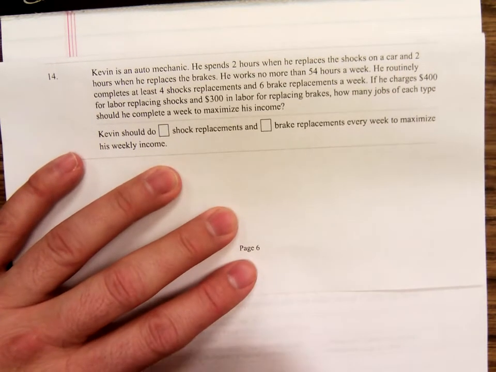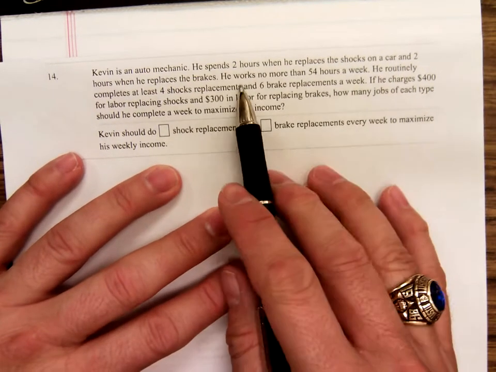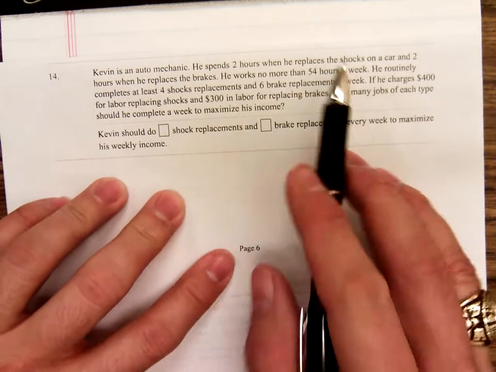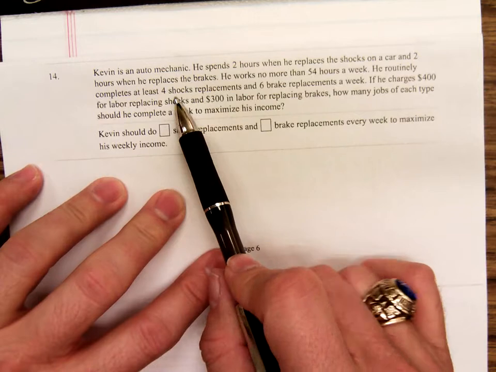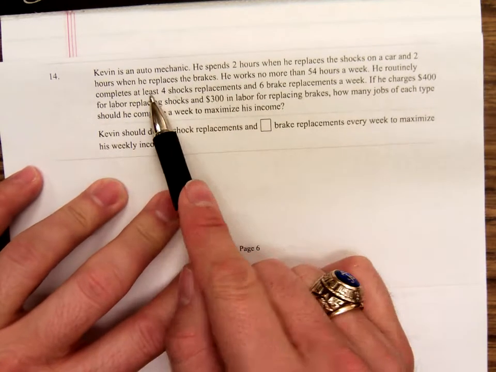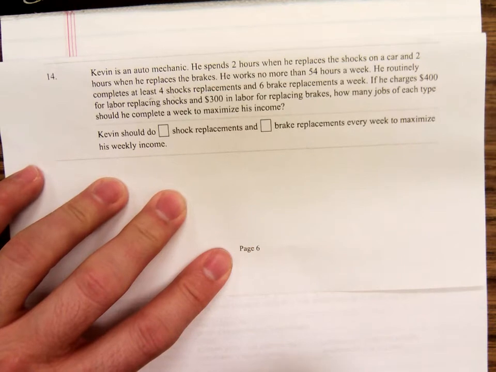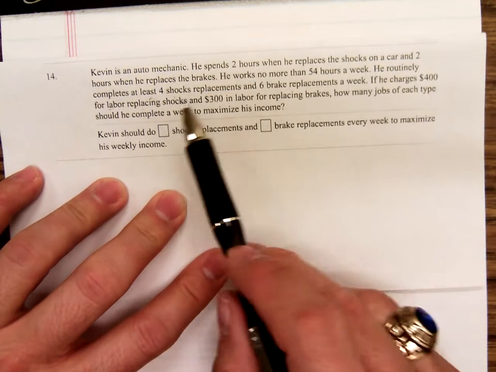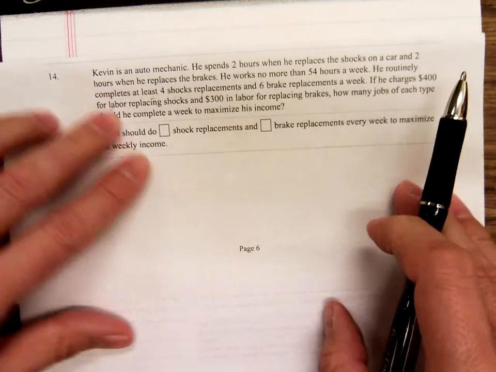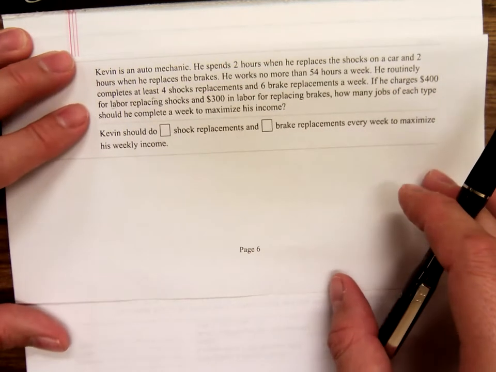He works no more than 54 hours a week. He routinely completes at least 4 shocks replacements and at least 6 brake replacements. He charges $400 for shocks, $300 for brakes. How many of each type of jobs should he be doing to maximize his income?